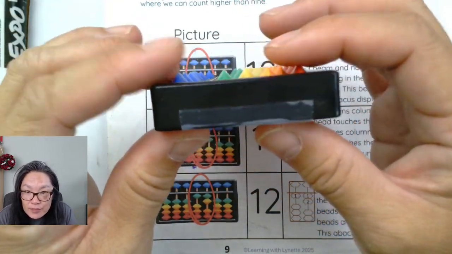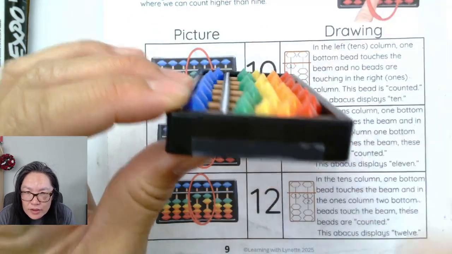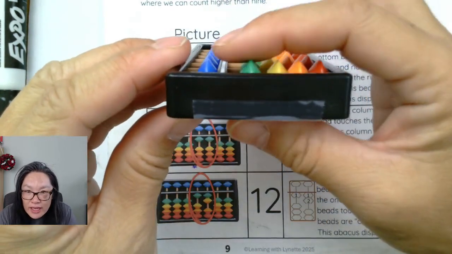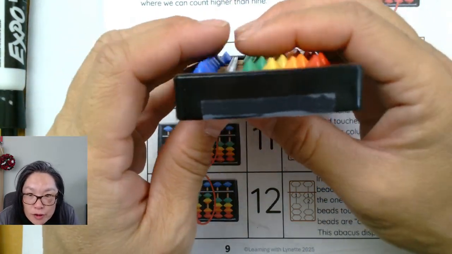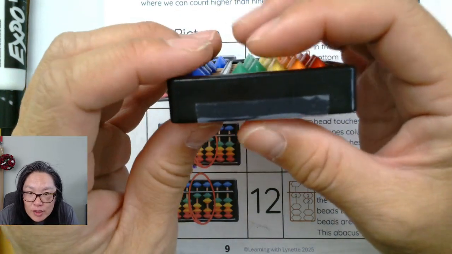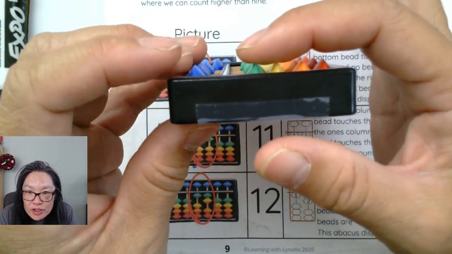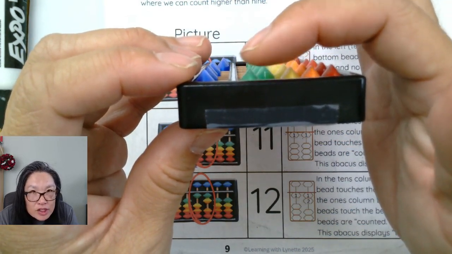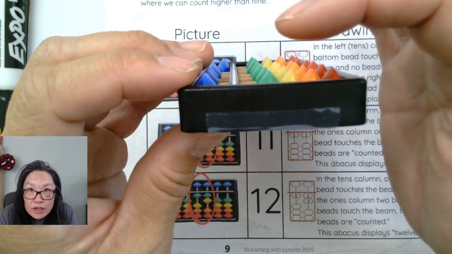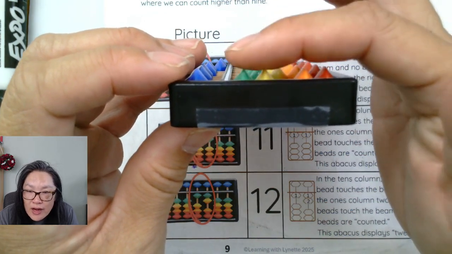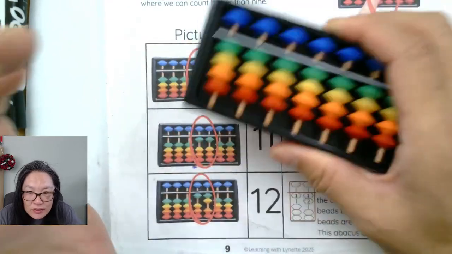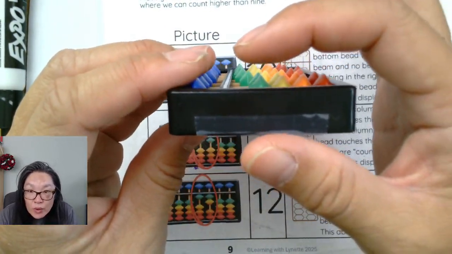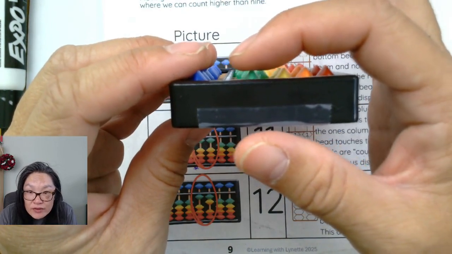If you notice the way the beads are, there's a little edge. Because there's a little edge, no matter how big and chubby your fingers are, you should be able to just move the one bead that you need. You want to be gentle. You don't want to be aggressive, right? You're using plastic, but you still want to be gentle. We're just going to use the edge of the bead and move it like that.